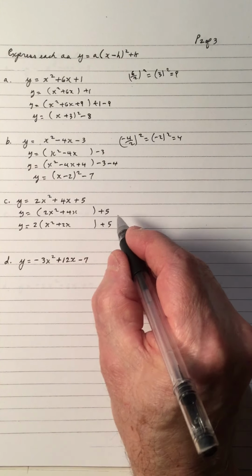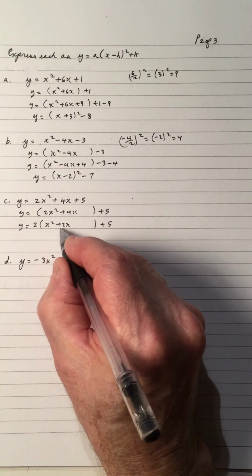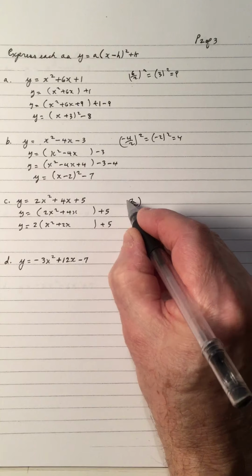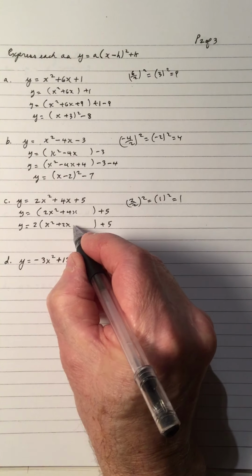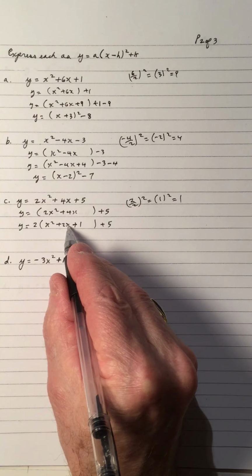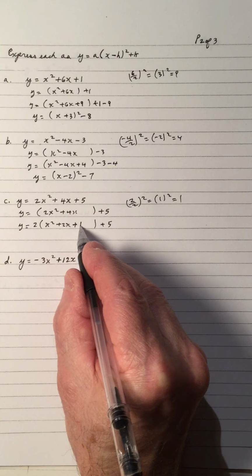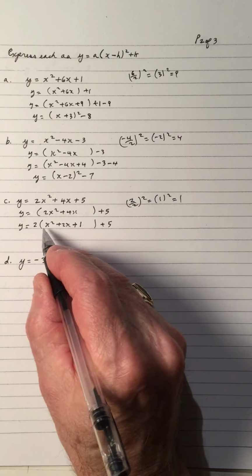Now I have to complete the square. So I will take 2 divided by 2 and squared. So 1 squared is 1. So that means I have to have a plus 1 here to complete the square. But because I put a 1 here, I unbalanced it. So 2 times 1 is 2.